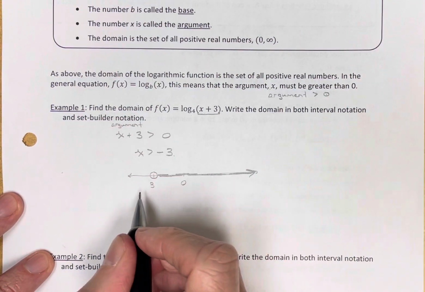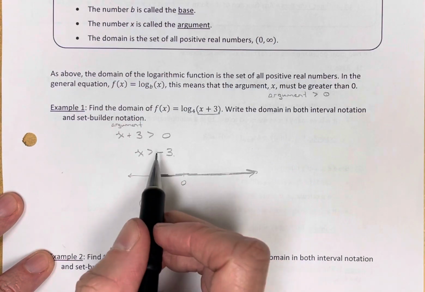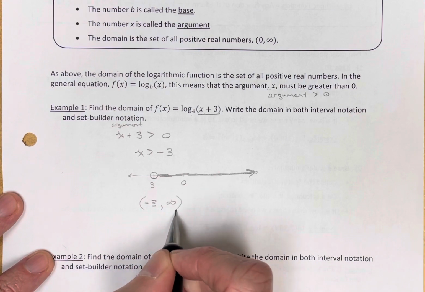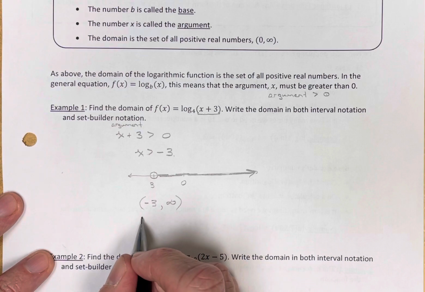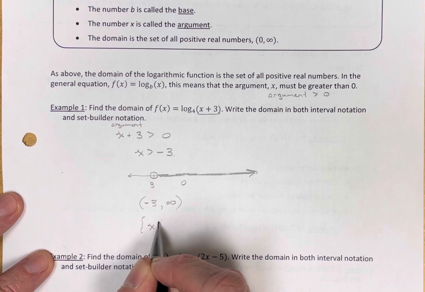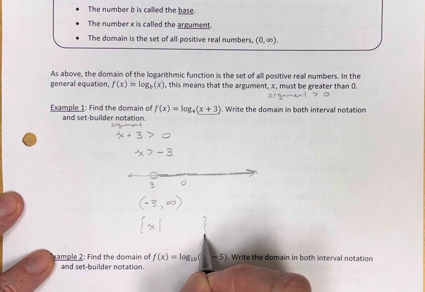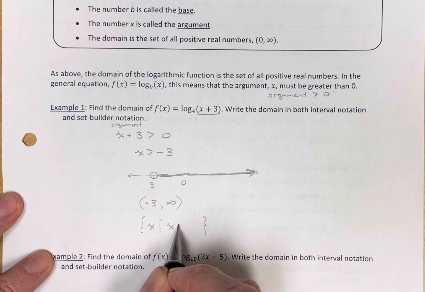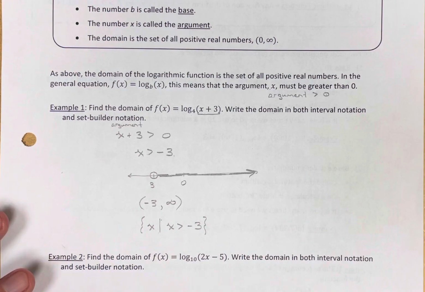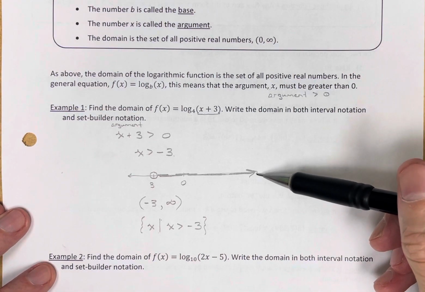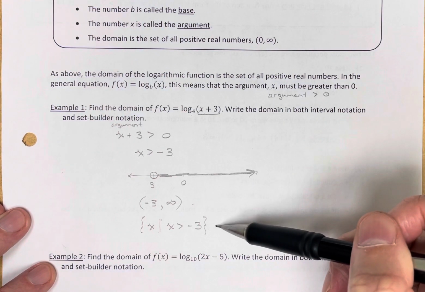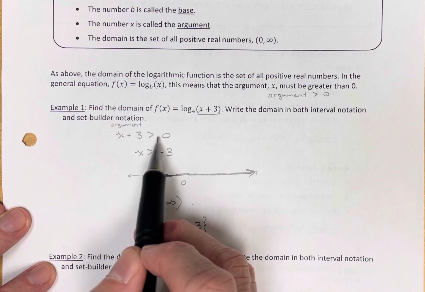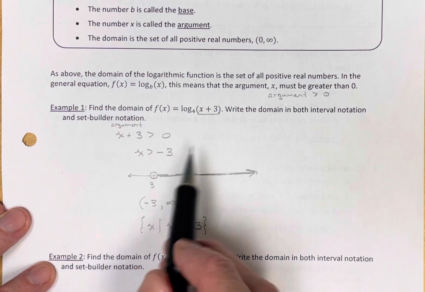In interval notation, we can't include negative 3 because it's greater than negative 3. So we put a parenthesis and we go from negative 3 to infinity. In set builder notation, the set of all x's such that, so we always start off with our curly brackets, our letter, and our bar that stands for such that, x is greater than negative 3. Okay, so here's a number line version, interval notation, and set builder notation. And as a reminder, this argument is more than just x, so we had to do a bit of math to come up with what our domain is.